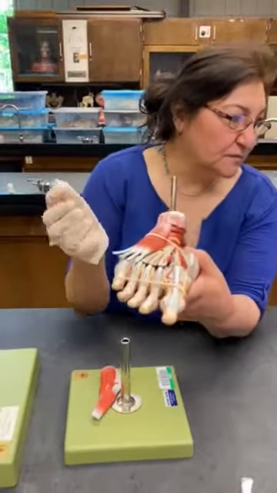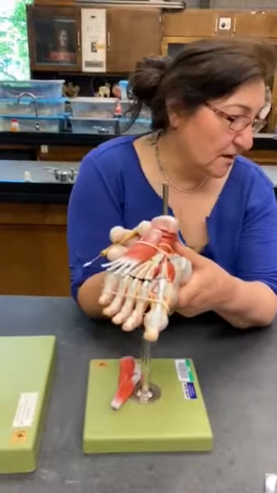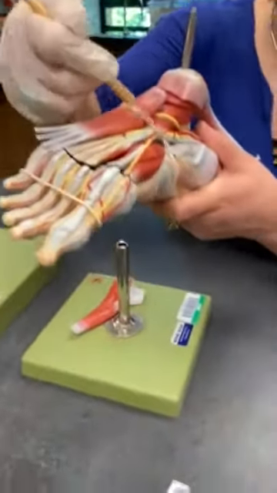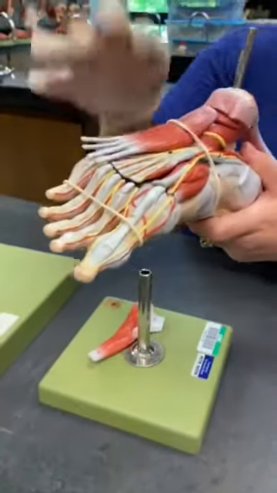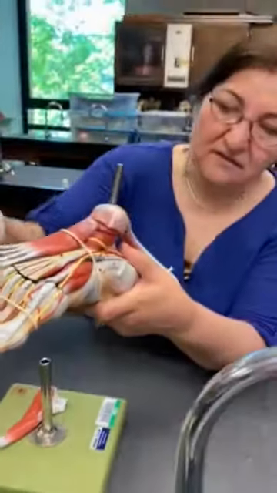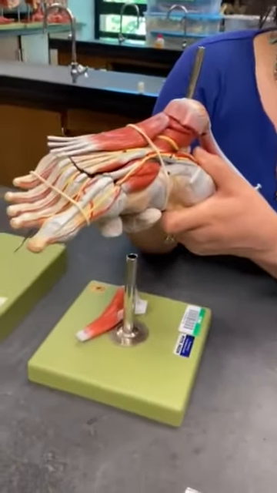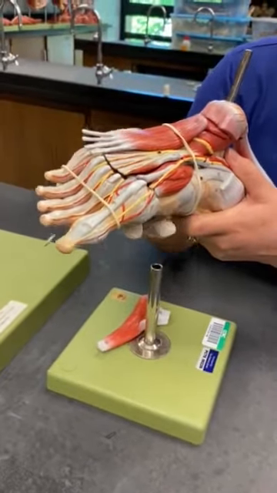Flexor hallucis brevis, the origin is cuboid and third cuneiform. Cuboid is here and third cuneiform, okay, cuboid and third cuneiform. The tarsal, just remember the tarsal bone, okay? That's the origin. And the insertion is gonna be proximal phalanges of the great toe.